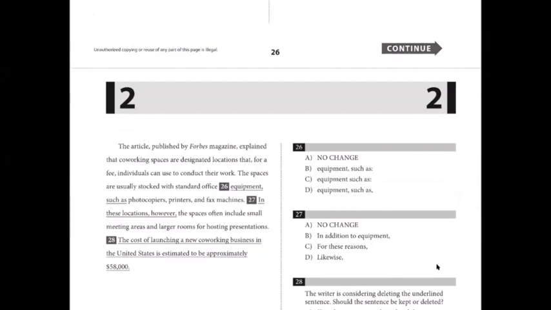Okay, all you need to read is: these spaces are usually started with standard office equipment, such as photocopiers. As you're doing this, thank you for promising. The way to do this question is, you know a bunch of errors, you eliminate the wrong choices that make the mistakes.